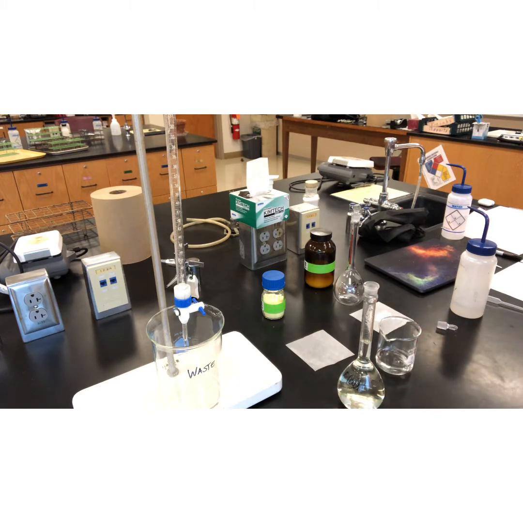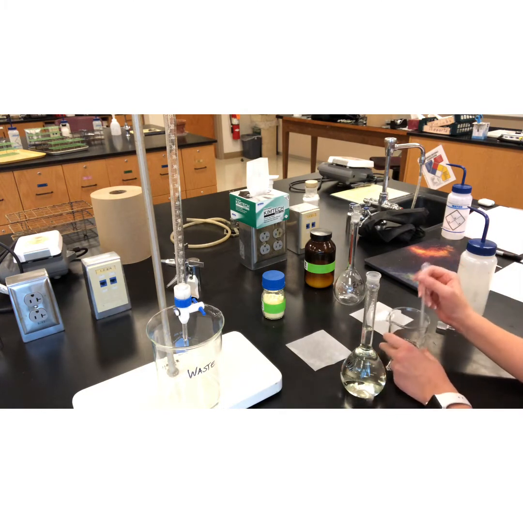Really close to the end, so now I'm going to get a pipette and I'm going to squirt water in dropwise at the end because I do not want to go past that and start over. That does not sound like fun for me this evening.